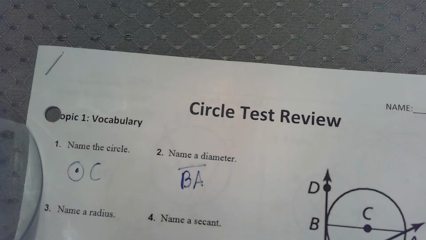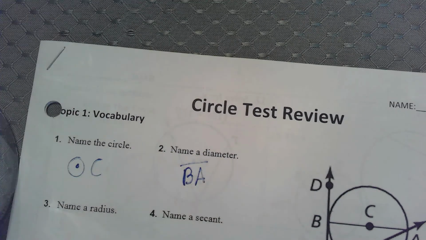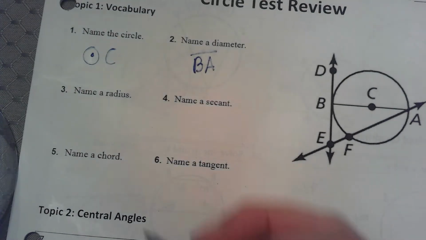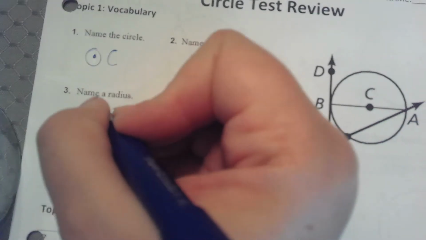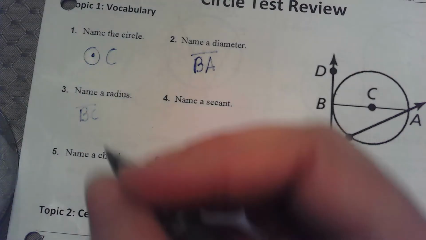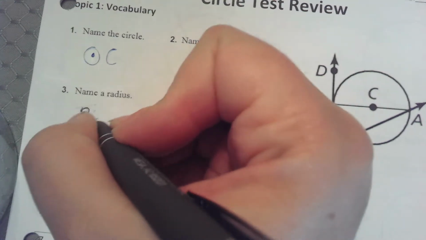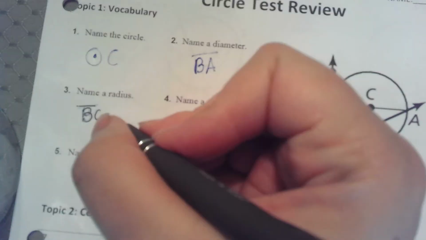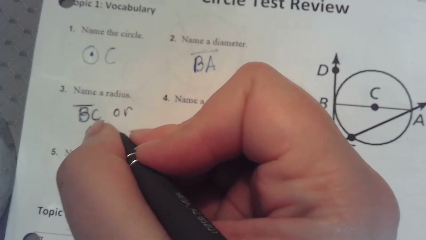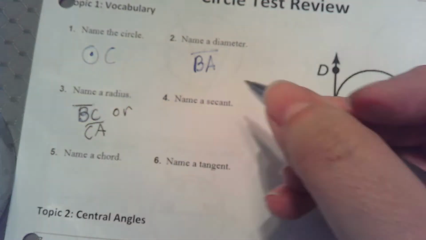And name the radius. Remember, the radius goes halfway across the circle, so we could say B to C. So we have two radii. We can either name BC, remember, it goes halfway across to the center, or you could also say CA or AC. Those are two radii.